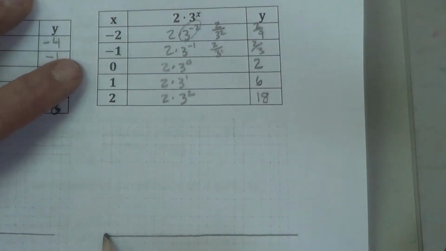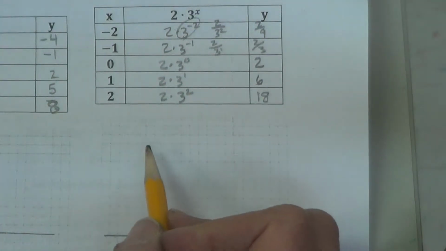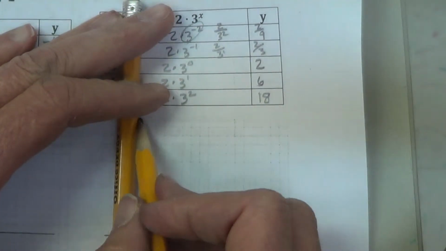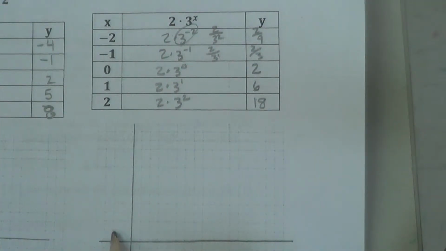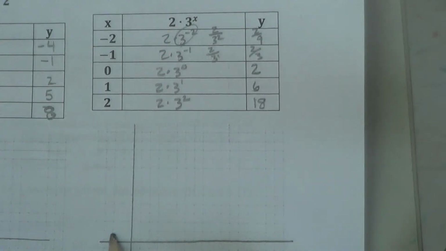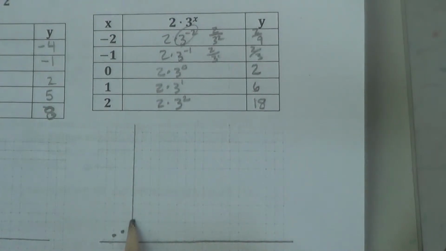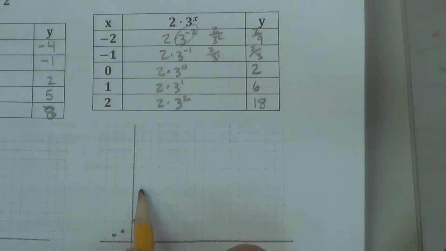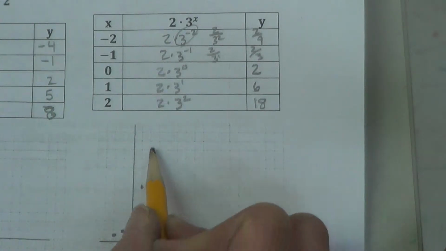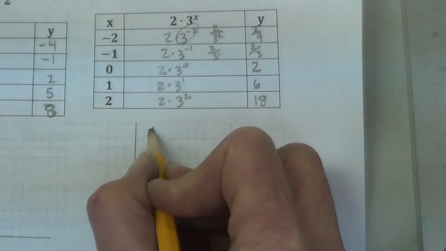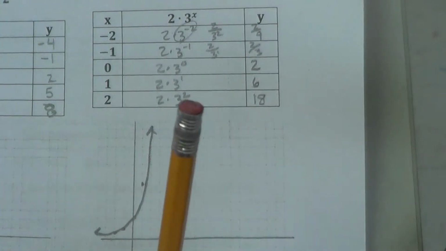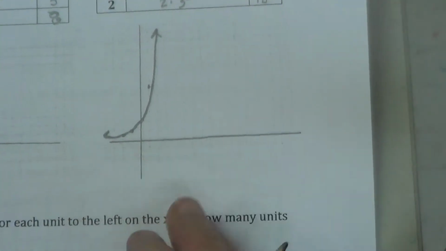At -2, we are, let's make this our y. At -2, we are at 2/9, barely off of the 0. At -1, we're a little bit higher. At 0, we're up here at 2. At 1, we're clear up at 6. And at 2, we're clear off the graph. So we've got a curve going like that, which we've talked about exponential functions before that have that curve going.